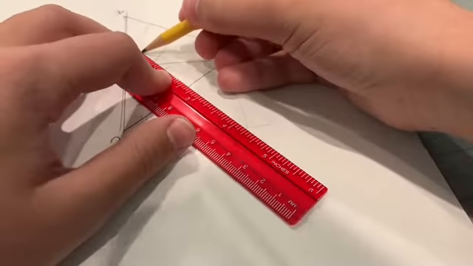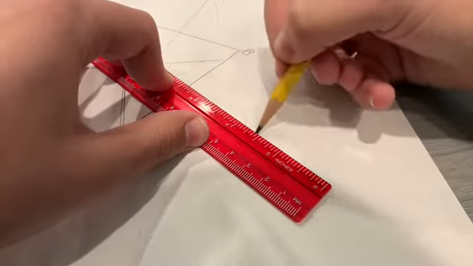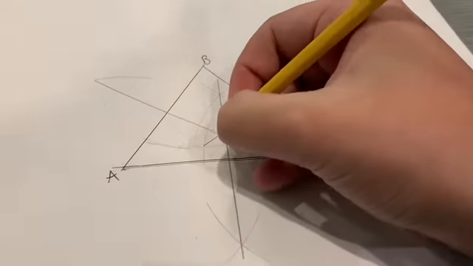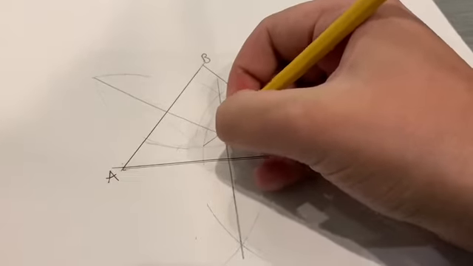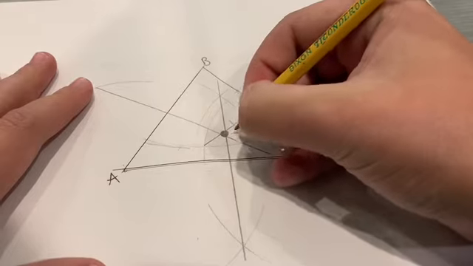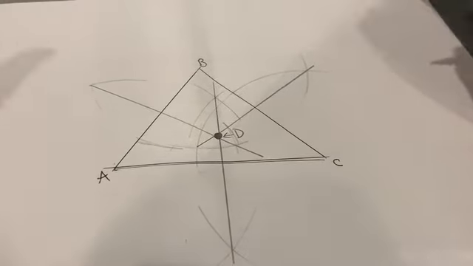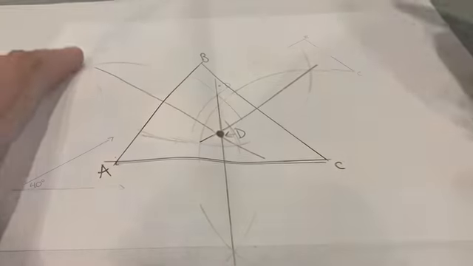And finally, connecting each intersection. Now, where each one meets is called the circumcenter, and I am labeling it D. Here you have it, your final point of concurrency, the circumcenter.